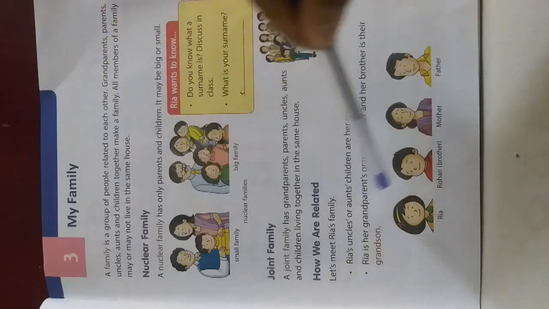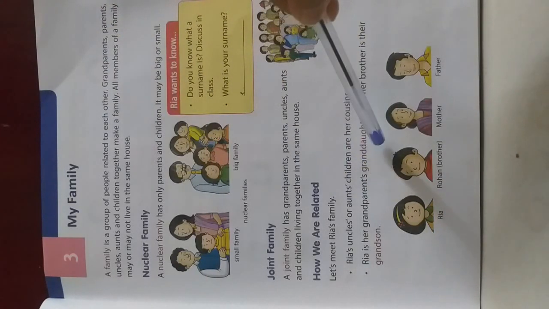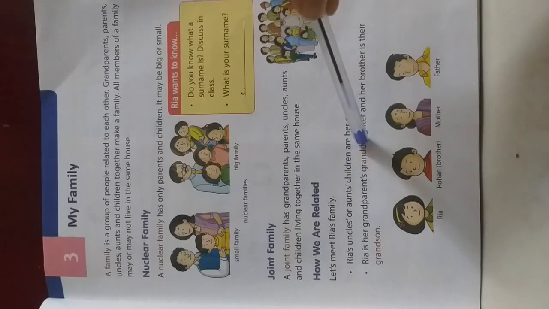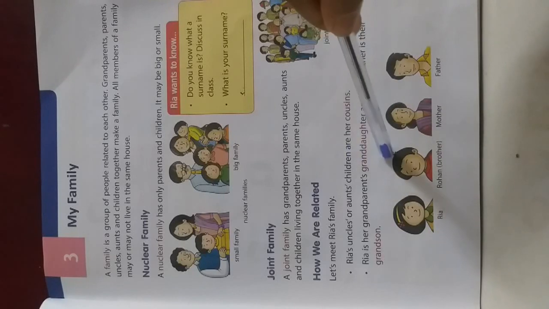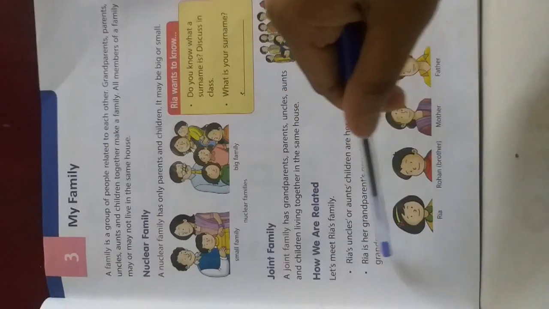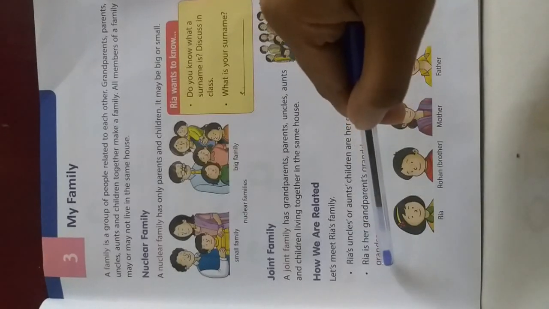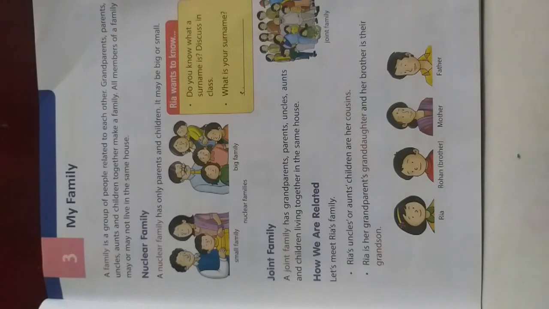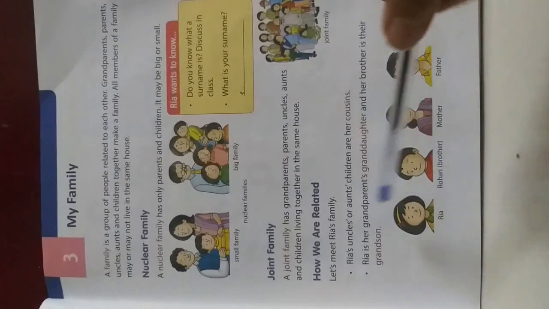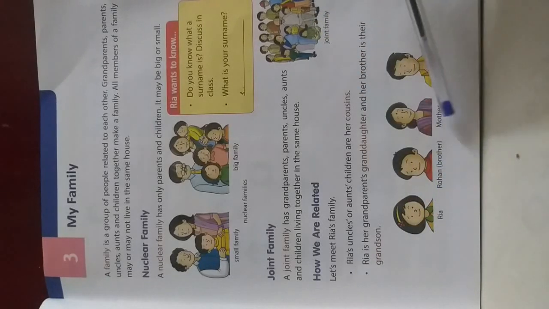Granddaughter. Now pay attention, there are two D's in this word, granddaughter, and they are written together without leaving space in the middle. Grandson.